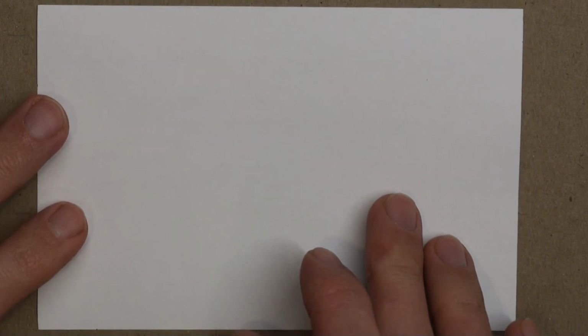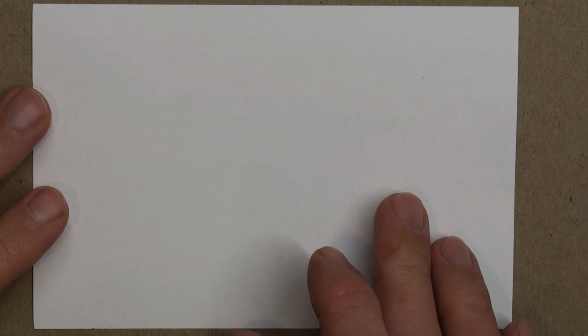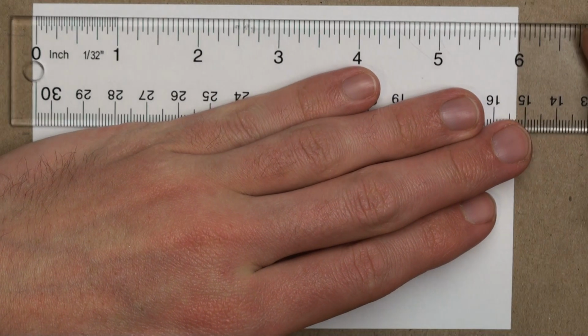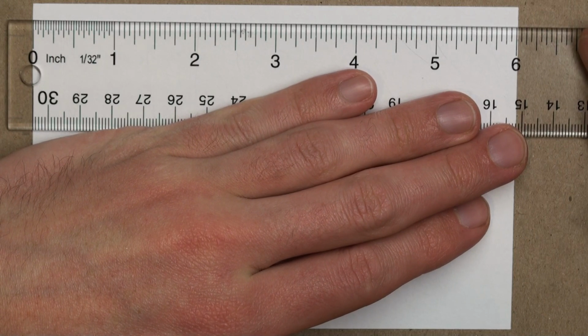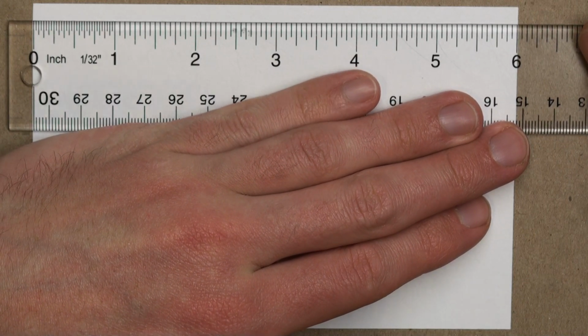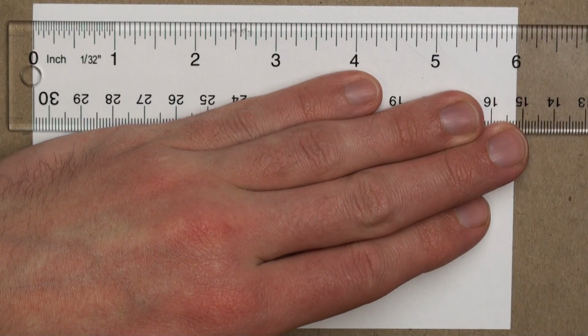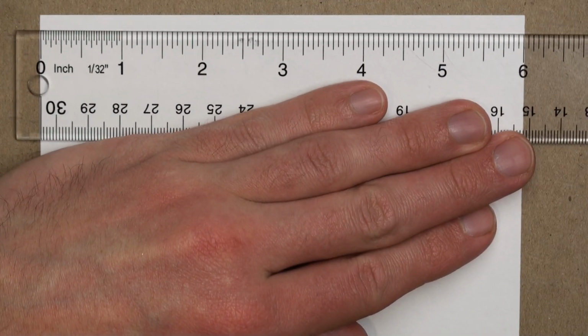So let's see if we can draw this one properly. All right. Let me think for a second. If I want to make the square an inch long, that's going to use up 4. If I want to make 4 along the top, that's going to take up 4 inches.